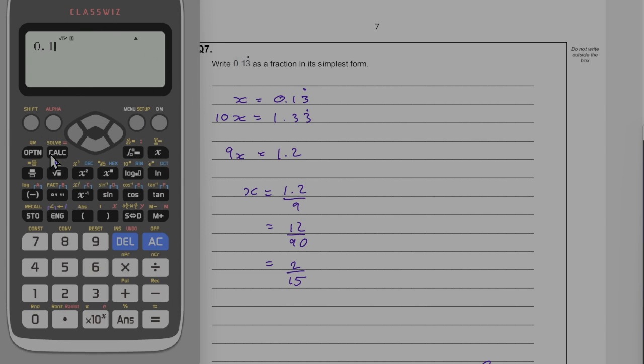I was getting it confused with the other model. For this version of the calculator, I would need to type the recurring digit in until we get the arrow button up here. There we go. That indicates that we've got enough digits for it to recognize that that's a recurring pattern. So that will give us 2 over 15.